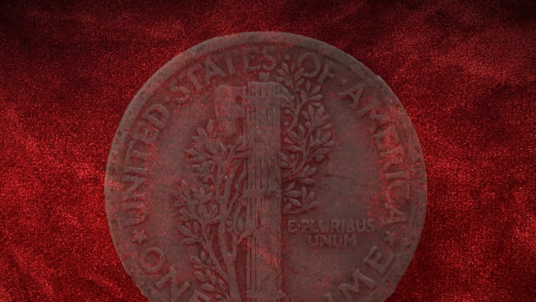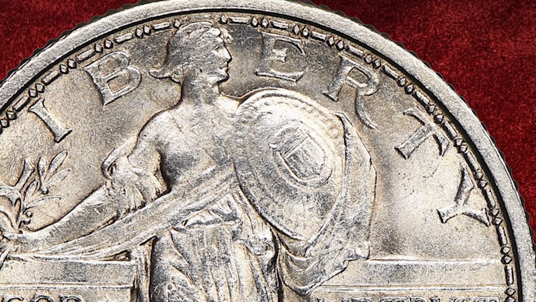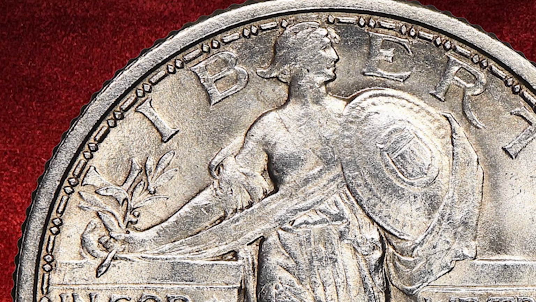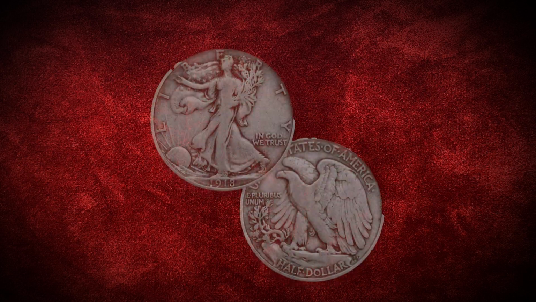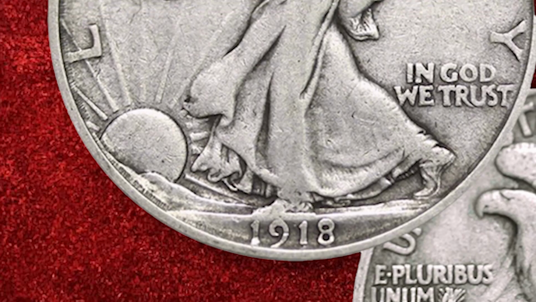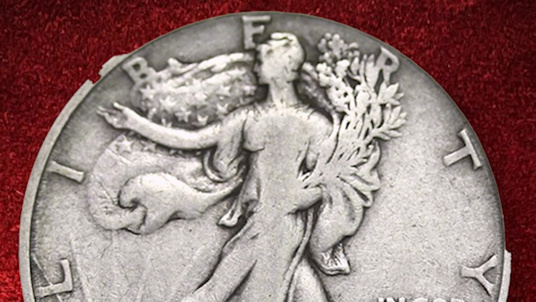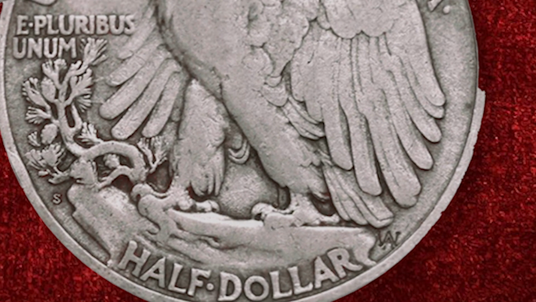Weinman's other major work, the Standing Liberty Quarter, showed Liberty standing with a shield and olive branch, emphasizing the themes of defense and peace during World War I. A coin that was considered one of the most beautiful U.S. coin designs, the Walking Liberty half dollar. This half dollar featured Liberty striding towards the sun, carrying branches of laurel and oak. The reverse depicted an eagle perched on a rocky crag, ready to take flight.